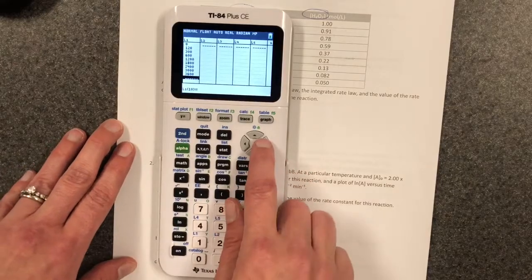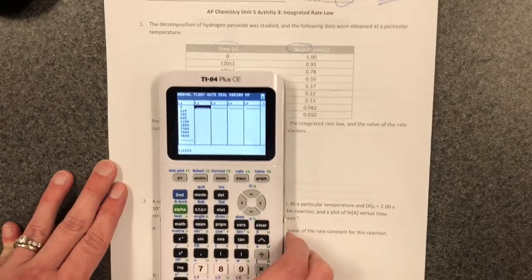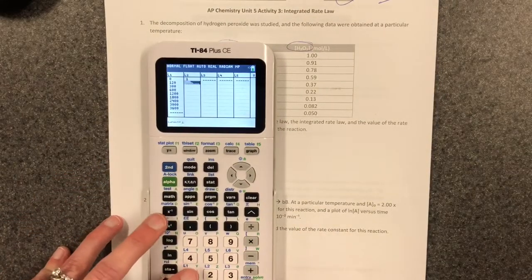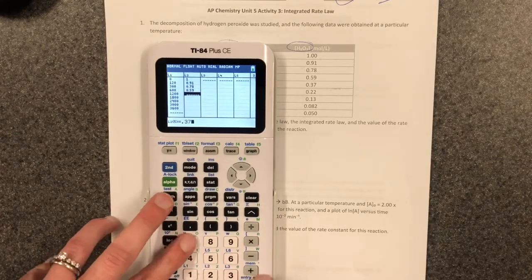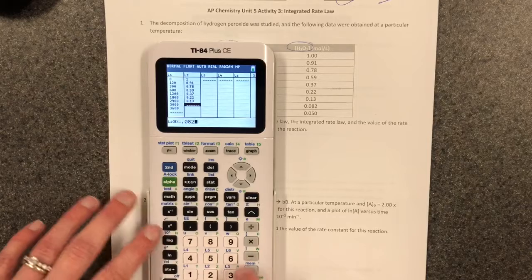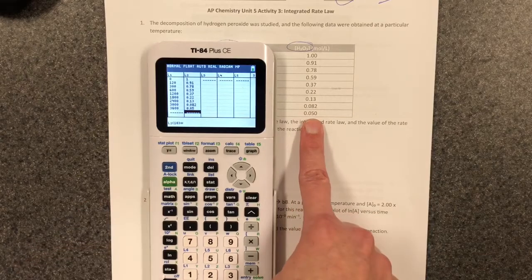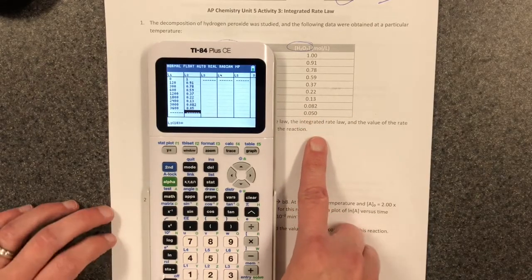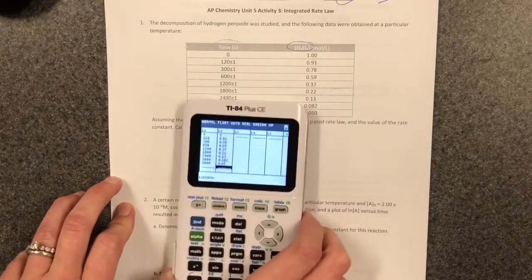For list 2, so I'm just going to use the arrow to scroll over. For list 2, I'm going to input those values for concentration. So we start off with 1, 0.91, 0.78, 0.59, 0.37, 0.22, 0.13, 0.082, 0.05. And I realize that this one had an additional significant figure, but your calculator is going to go ahead and take that out anyway. So if you have significant zeros at the end of your number, unless they're there as a placeholder, your calculator is going to take them out. So I just never put them in. All right. So that's going to be our first list.